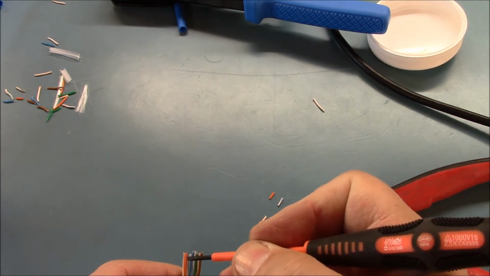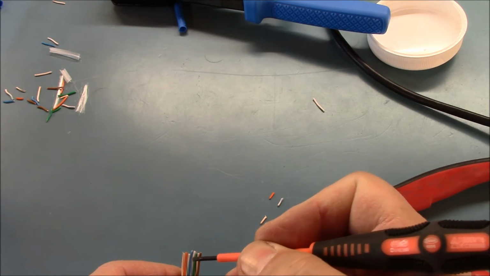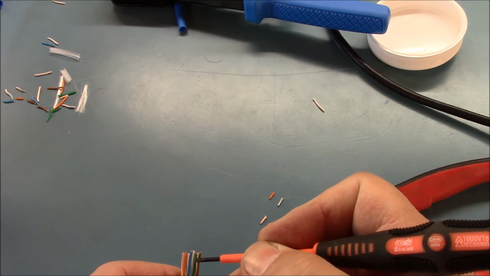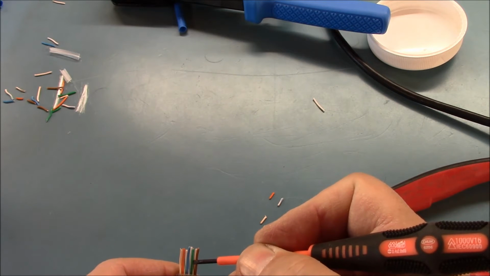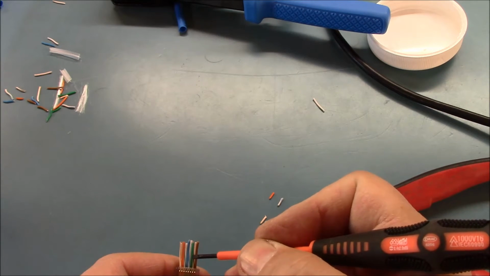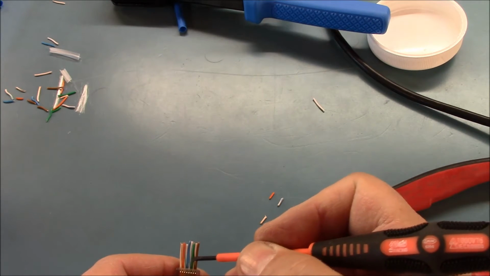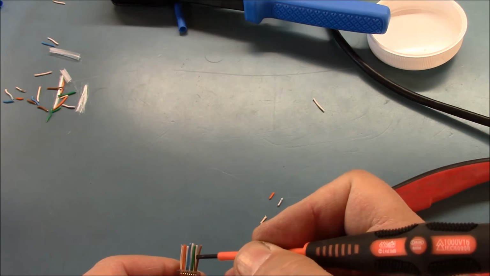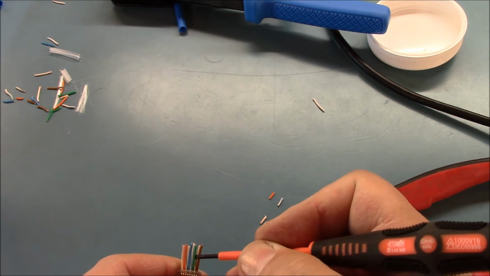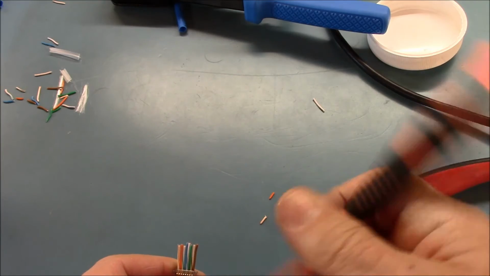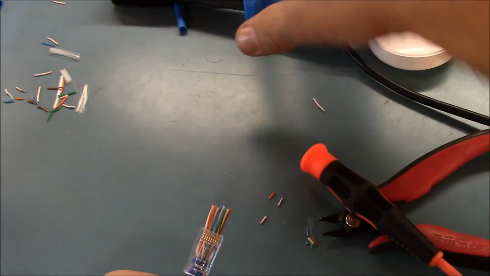So we got white, orange, orange, white, green, blue, white, blue, brown. White, white, blue, green, and then white, brown, and brown. And everybody looks like they're in the proper order here. So this one's ready to be crimped.